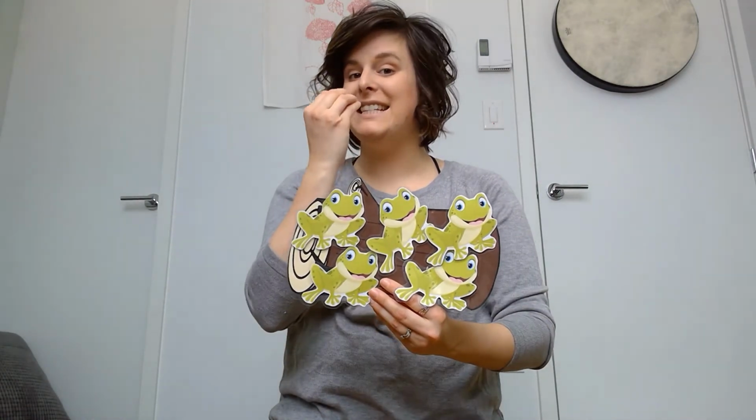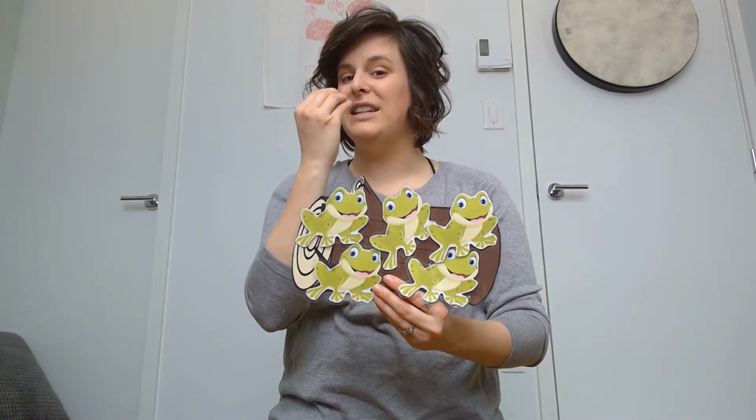5 green and speckled frogs sat on a speckled log, eating some most delicious bugs. Yum, yum. One jumped into the pool, wee, splash, where it was nice and cool. Now there are 1, 2, 3, 4 green speckled frogs.